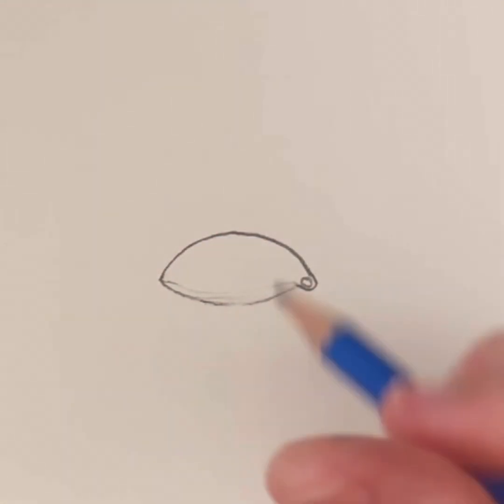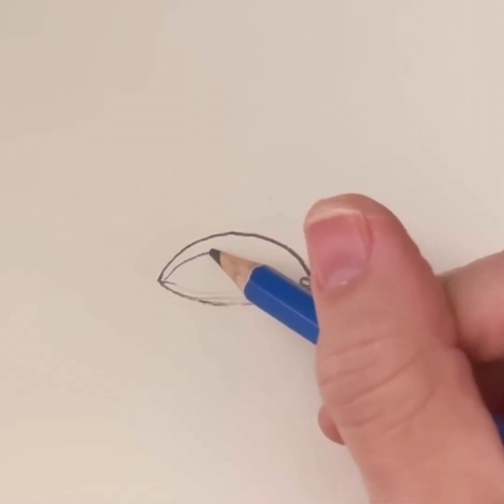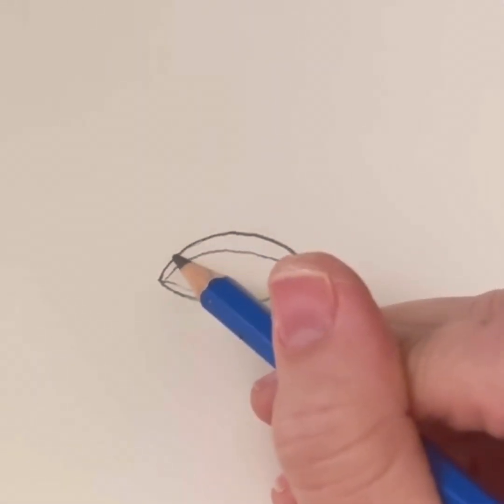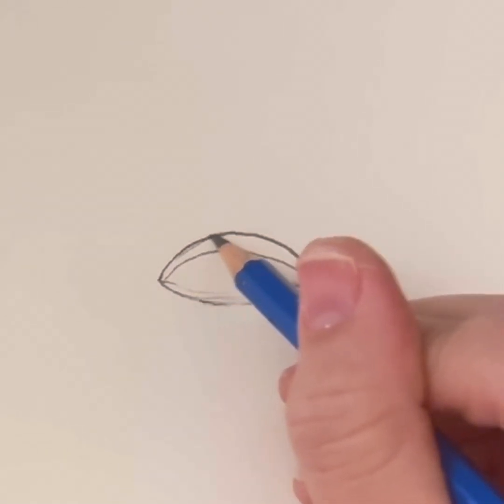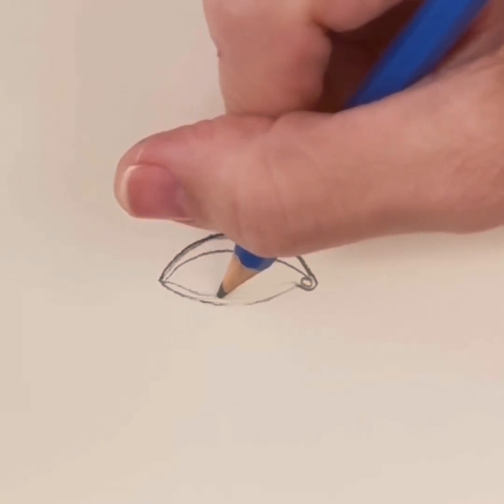And now we're going to add the eyelid. The eyelid starts here and goes up and down. Depending on the eye is how obviously the eyelid will work. I'm also going to flatten this down a tad bit with shading. This is the crease where the eyelid is going back in the head. Now, I'm going to make this a little thinner.